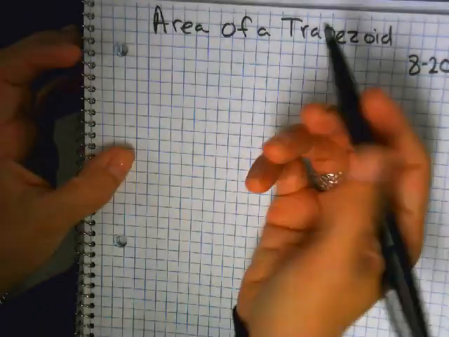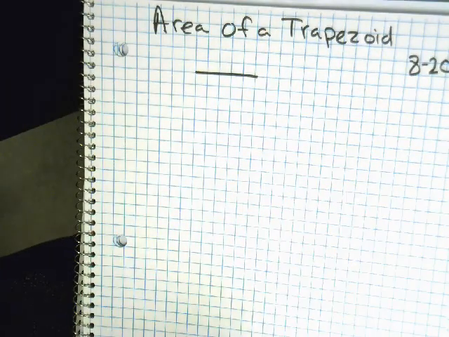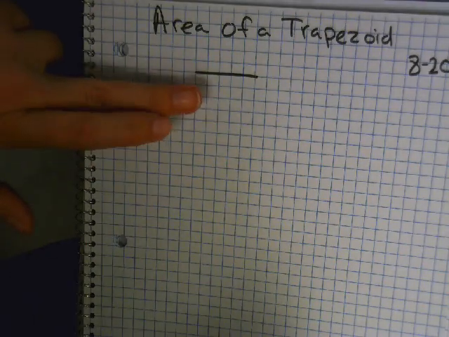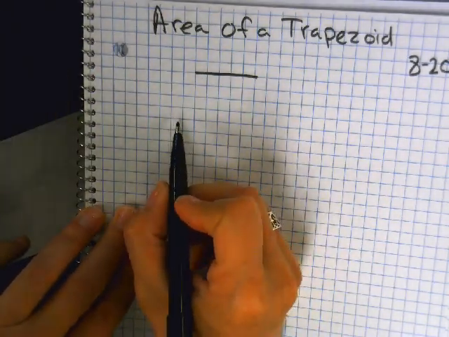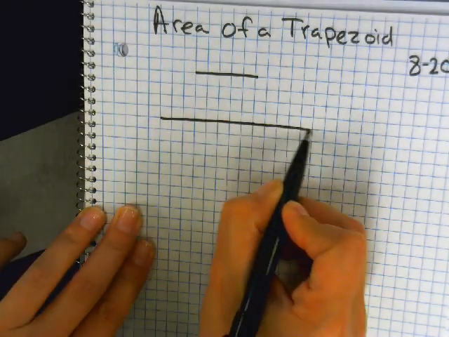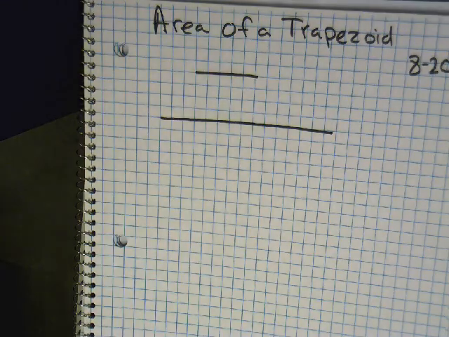Here's how we're going to do it. We're going to draw a horizontal line. Pretty small. Okay. Now we're going to skip maybe like a finger and a half down. And I'm going to draw a longer line that's parallel to the top line. So a longer line, but it's parallel to the top one.